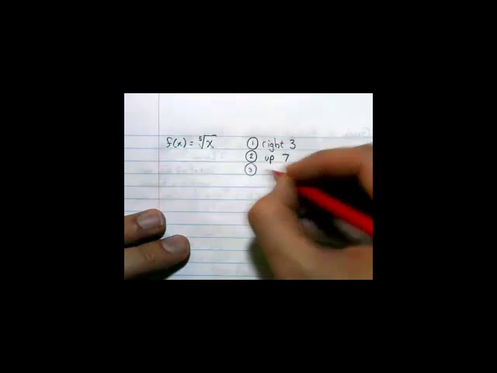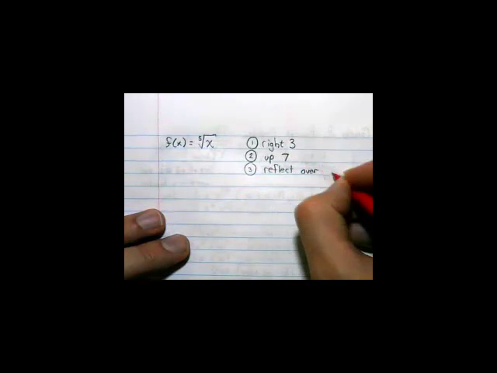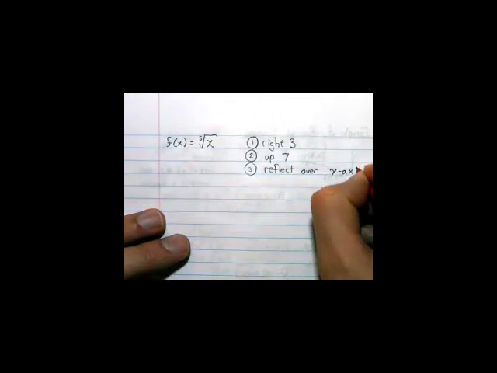and then reflect over the y-axis. And again, it has to be in that order. So let's just take it one step at a time and change the equation, change the equation, change the equation, and see what we end up with when we're all the way done. Okay, so moving it to the right 3, how would that change the equation to get it started? Ford?